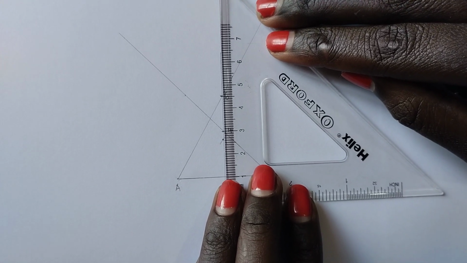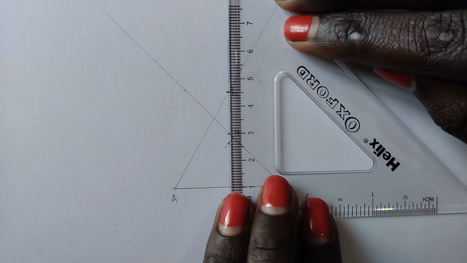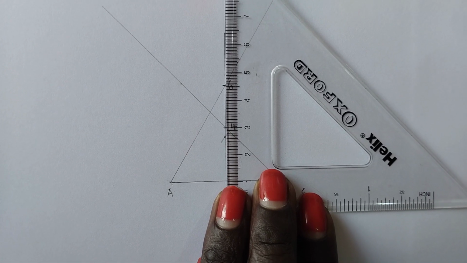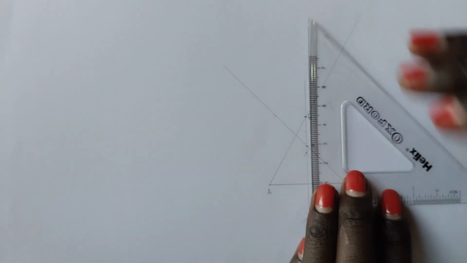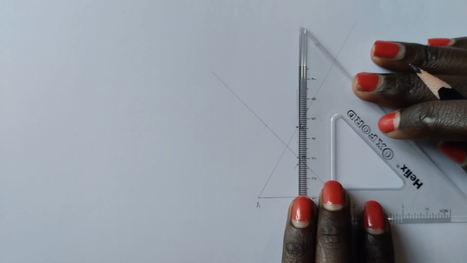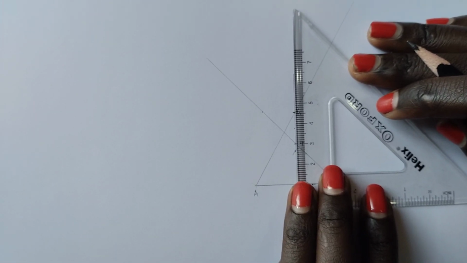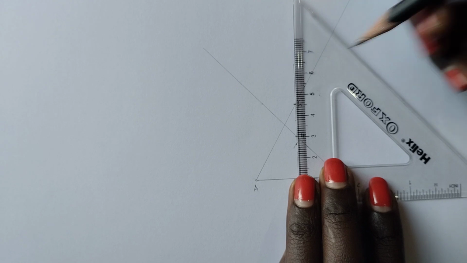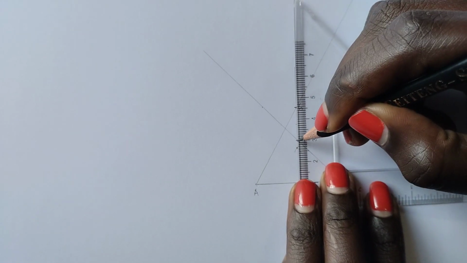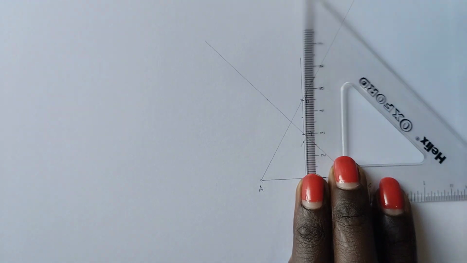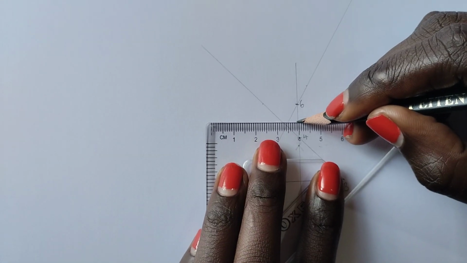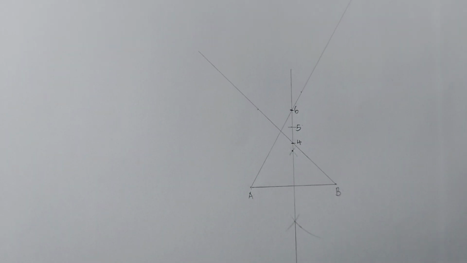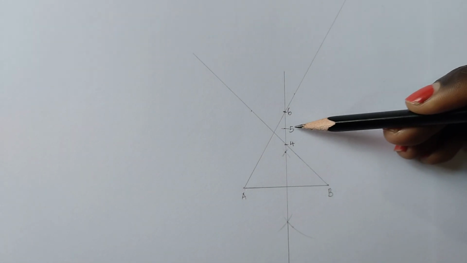And from my measurements, I have it is around 1.6 millimeters. Sorry, I meant 15 millimeters. So from point 4 to point 6 is 15 millimeters. To divide this into two equal portions, we have 7.5 millimeters. So this is the point of 7.5 millimeters. So this is our point 5.